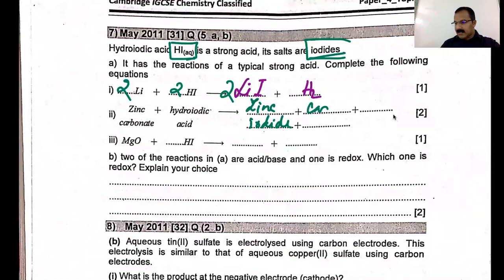plus carbon dioxide plus water. If they have written a portion of it as a word equation, you have to complete it in words. You can't write the formula. You won't get any credit for that.